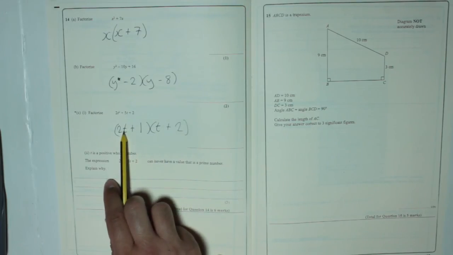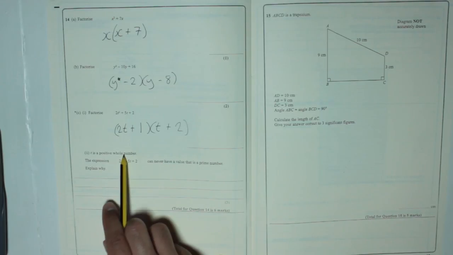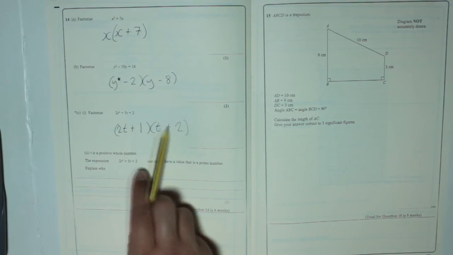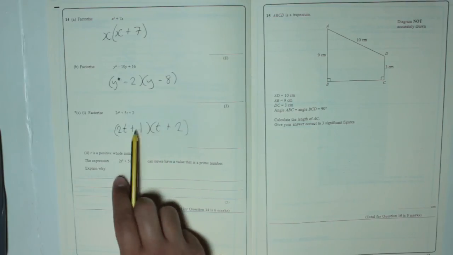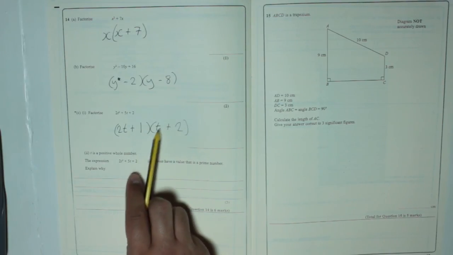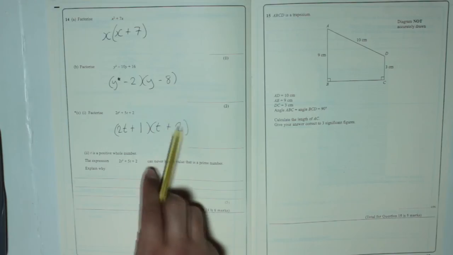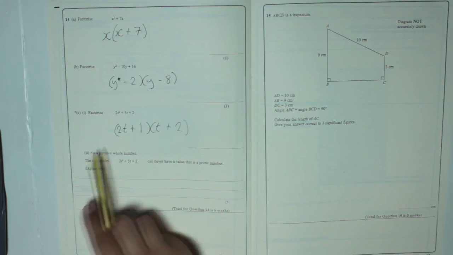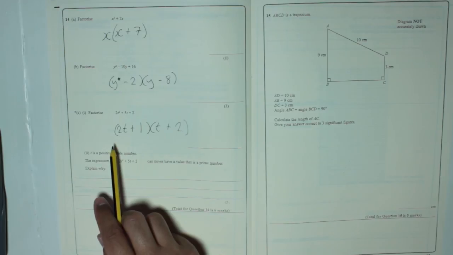Now, if t is a positive whole number, can either of those be 1? Well, no, they can't, because let's say that was 1, well, this whole thing would be 3, and if that was 1, this whole thing would be 2 1s plus 1, which is also 3. So you cannot get 1. Therefore, you cannot get a prime number.